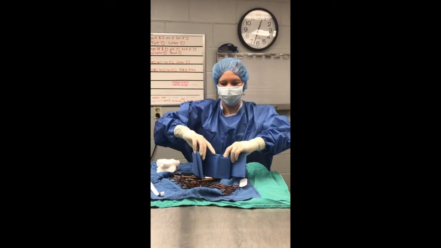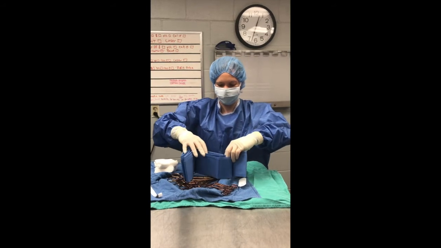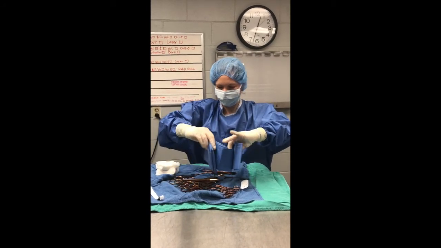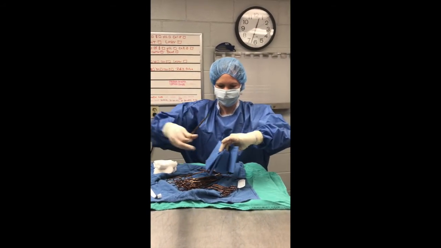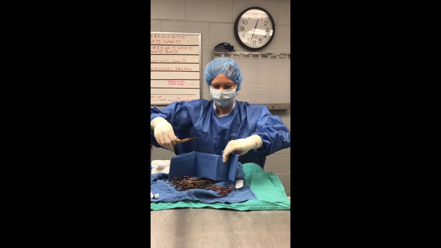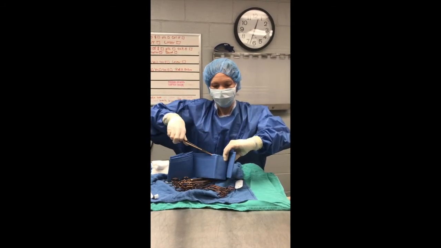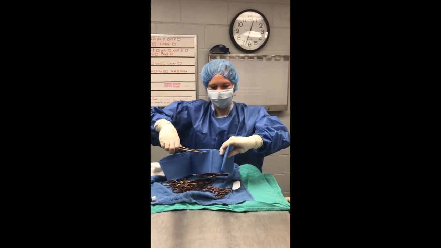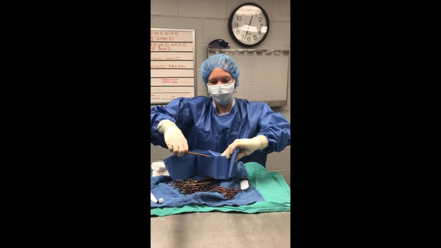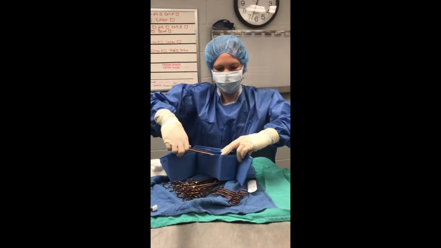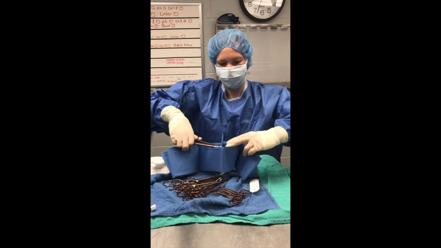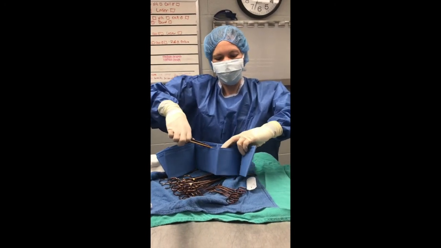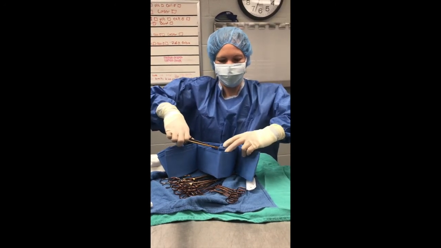And so we're just going to kind of isolate that spot. And cut a size that should fit the size of our patient. And once it's on the patient, we can move the drape forward or back as we need to.